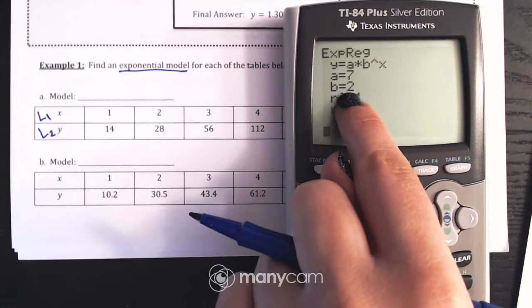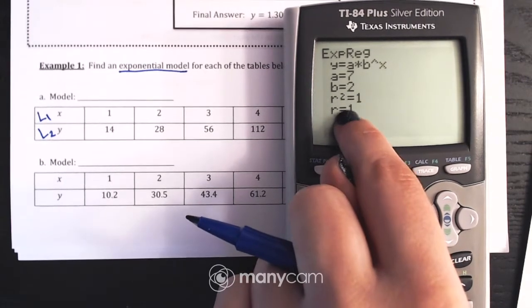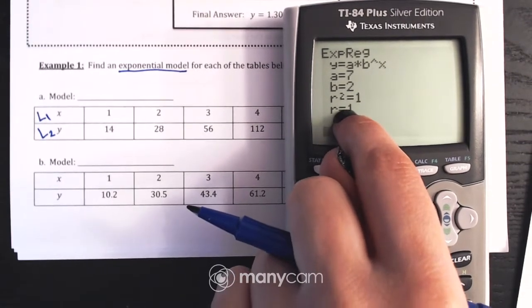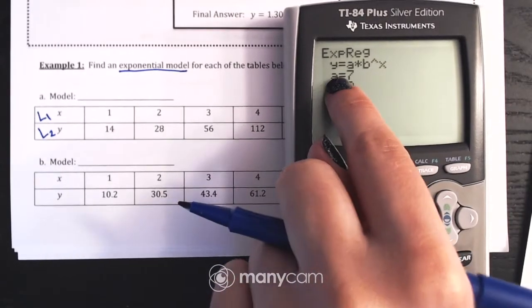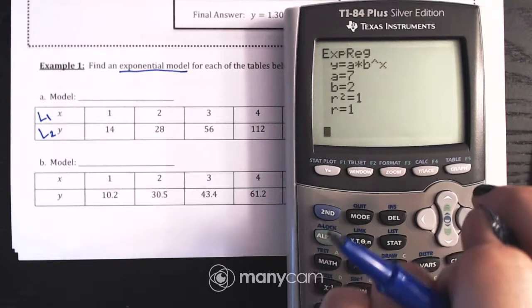We really only care about a and b for the time being. We're not worried too much about r squared and r. These are more specific to statistics. We don't need them at the moment. So for a and b, we're going to plug them into the a and b spot in our model.